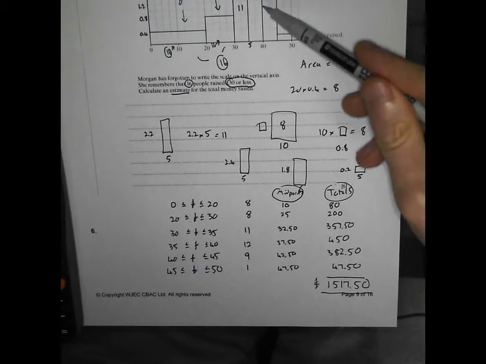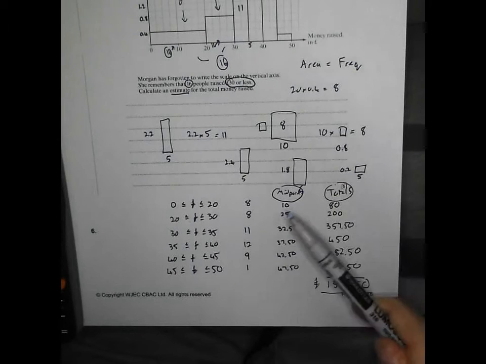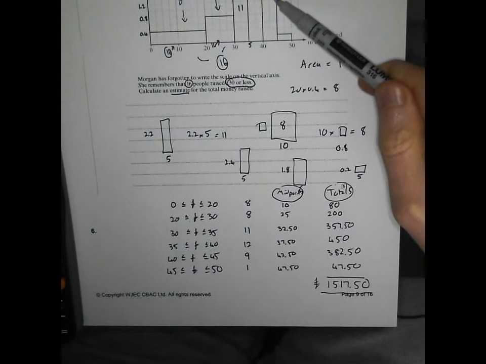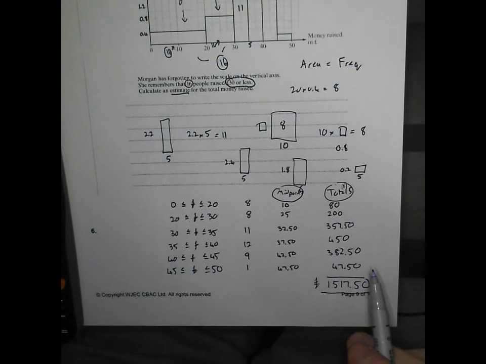You've got to be good at your histograms. You've got to be good at completing histograms. Then you've got to switch on and think, how can you get information from a histogram to a table? And that's going to enable you to calculate an estimate. Hard question, but if you get it right, 6 marks in the bag.